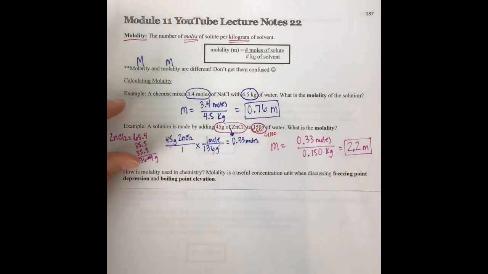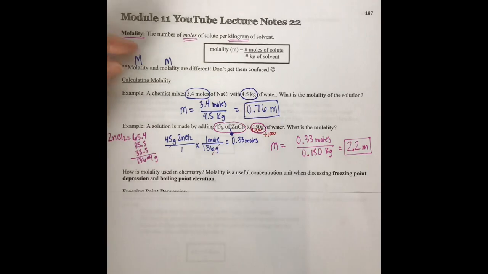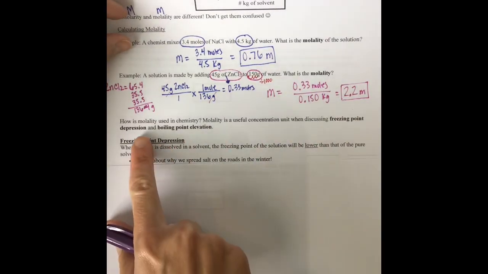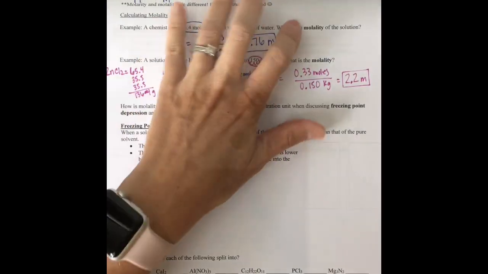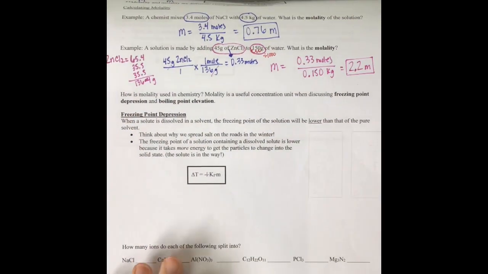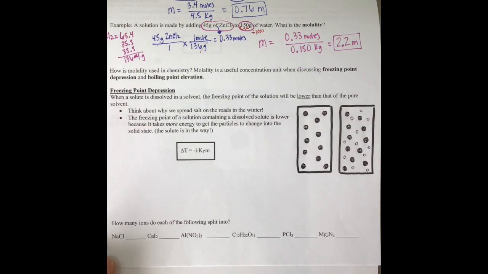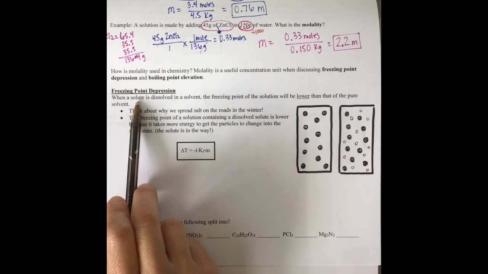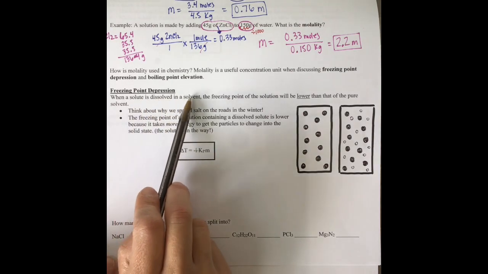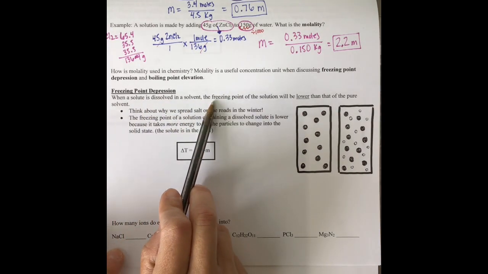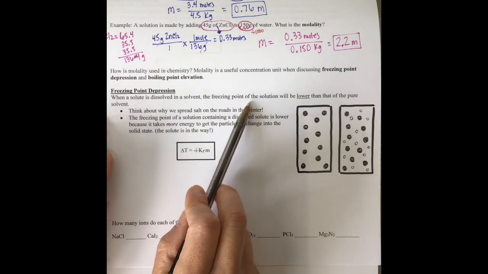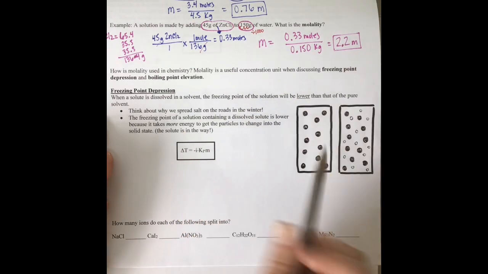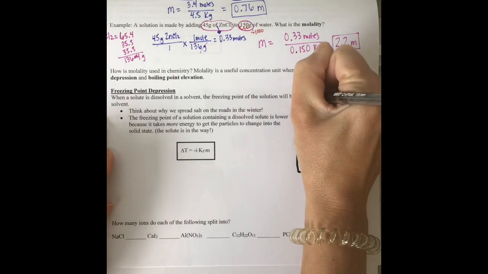Now, why does molality matter? The reason you need to know how to calculate molality is because it's used in 2 concepts: freezing point depression and boiling point elevation. So go ahead and scroll to the bottom of your page and we will start talking about freezing point depression. The concept of freezing point depression says that when a solute, so think of like a solid being dissolved in a solvent, the freezing point of the solution actually changes. It will be lower than that of the pure solvent.